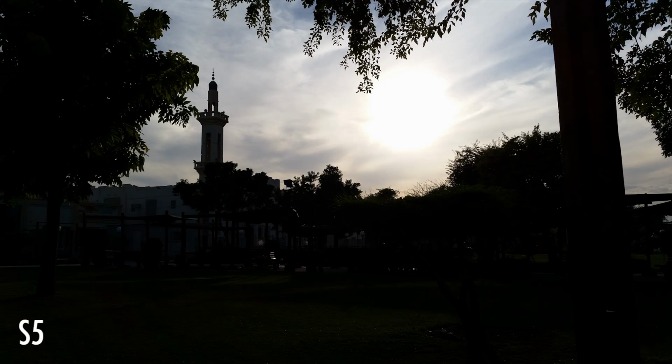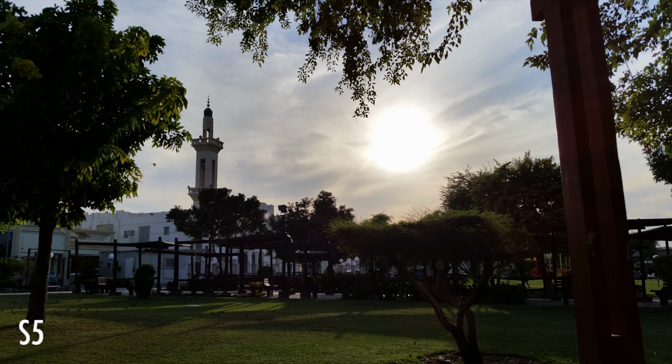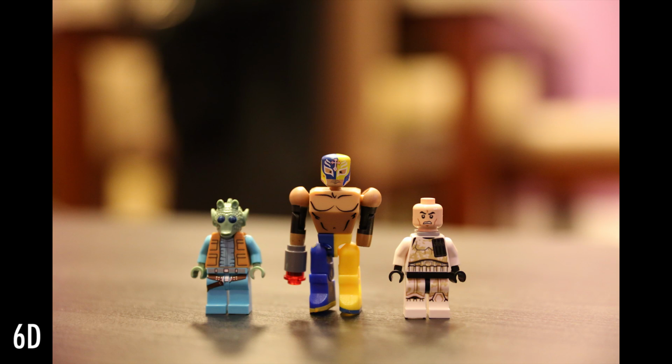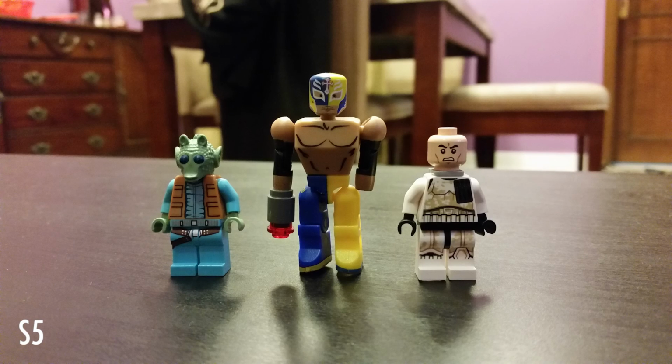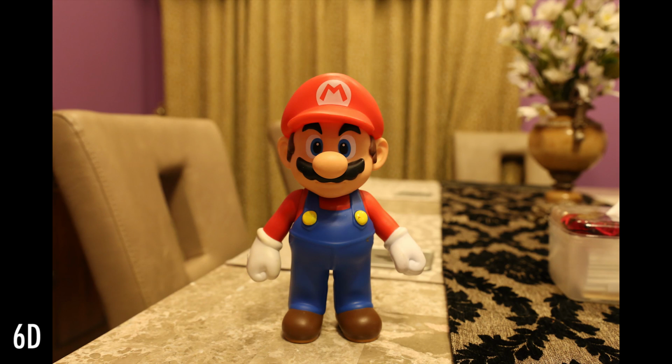The HDR also has a more dramatic effect on the Note 4. However, I feel the S5 HDR is more natural, and actually I prefer the look of the S5 HDR. But with the Note 4 you can actually create some very nice HDR effects on landscape photos.